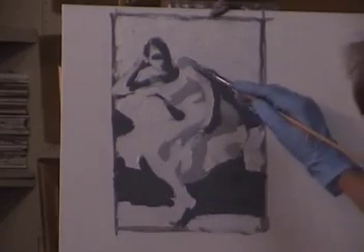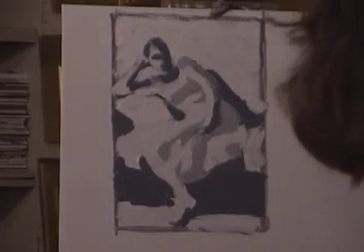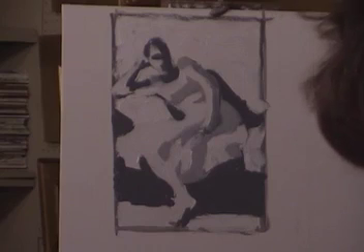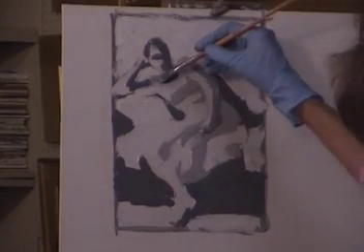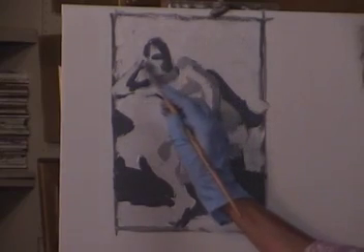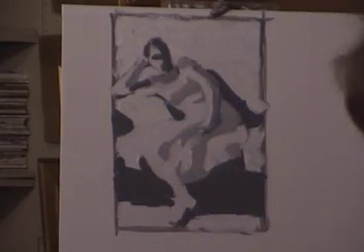Maybe I'd go back and treat the flesh, tie that in with the value I've used for the white in shadow. I think that simplifies it. It turns it into a simpler read.